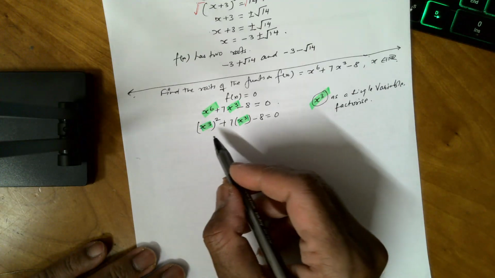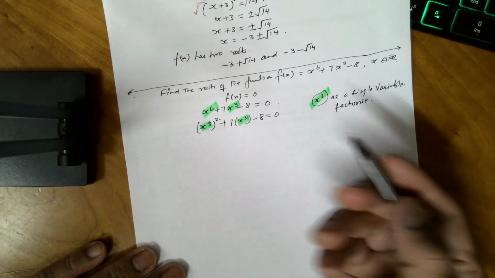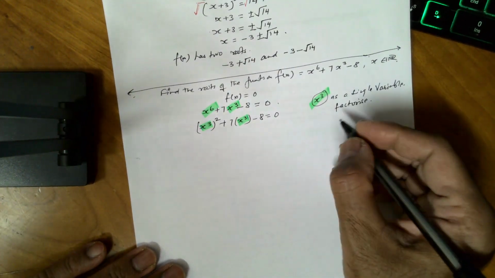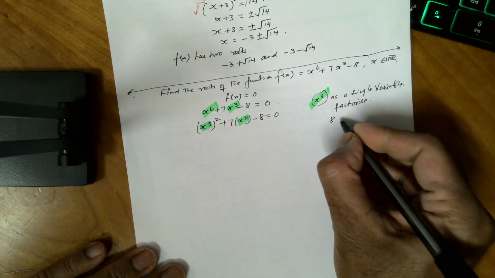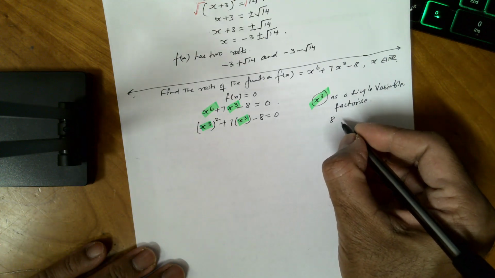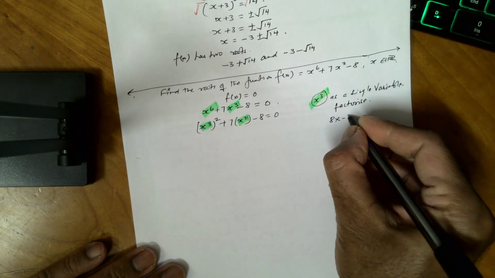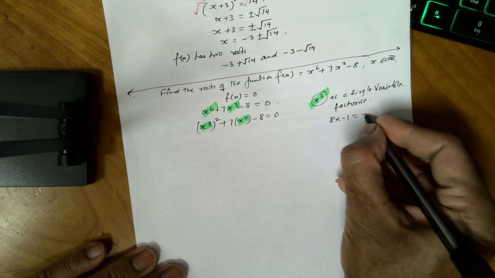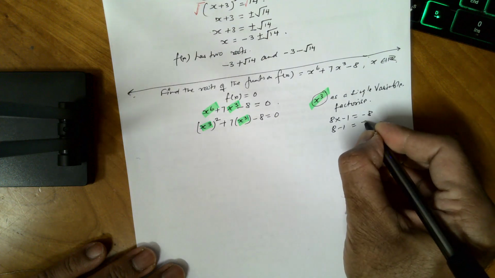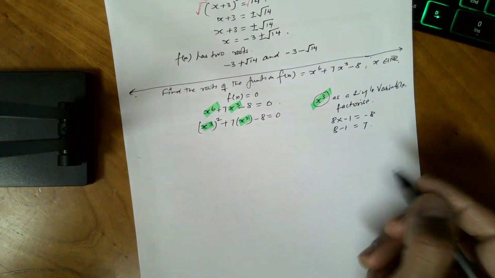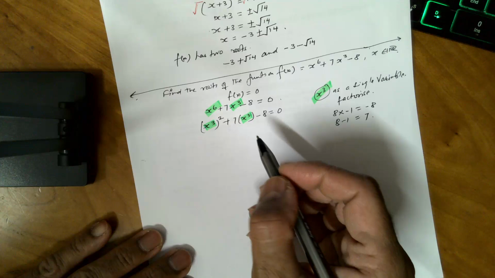Now again, the product and the sum you need to do, as you have been doing this a lot of times. So you know that we got here 8. Okay, so that multiplied with 1 will give us minus 8, and then 8 minus 1 will give us 7.